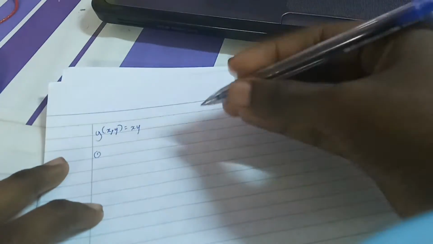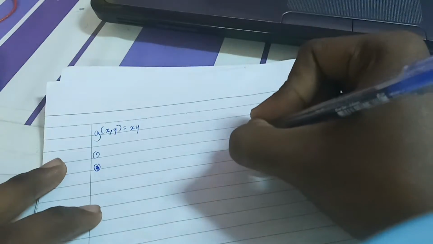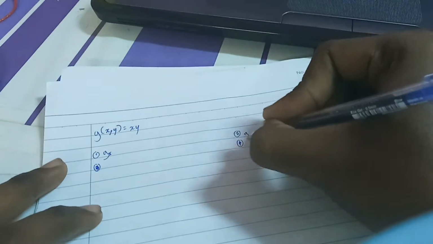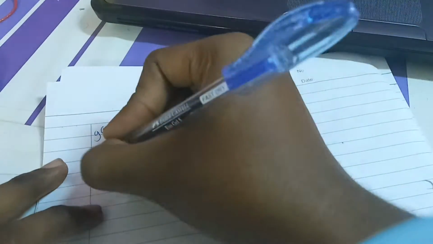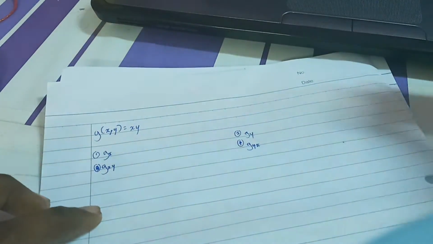In this question, we will have four separate questions, where in the first one we'll try to find gx, gy, gxy, and gyx.